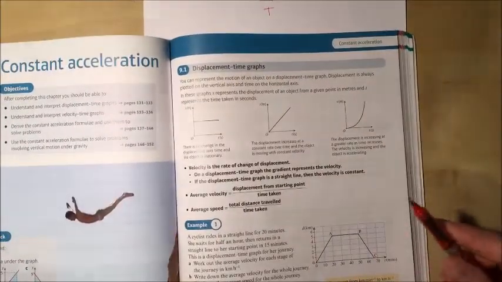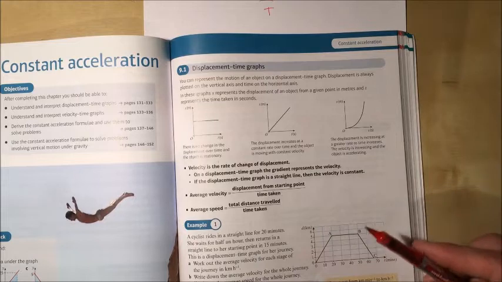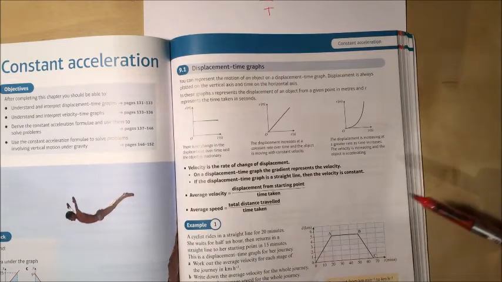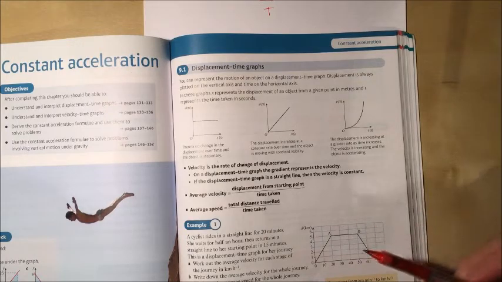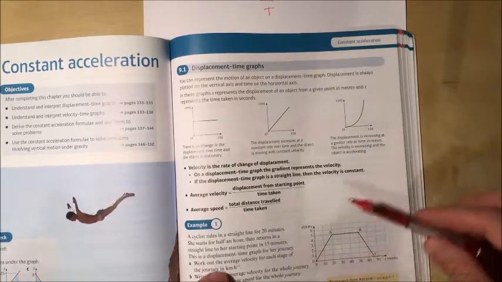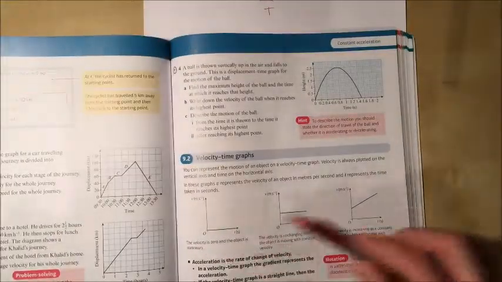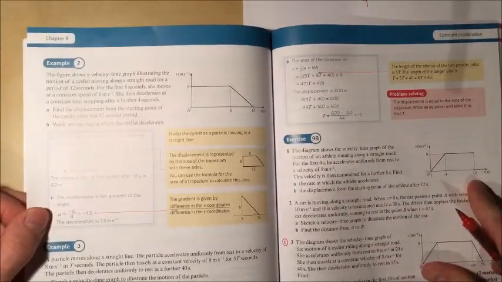Now, the second thing is that in a lot of ways, you could think of this chapter as 2 mini chapters. Neither of the parts is big enough to make a chapter on its own, so they put them together. And it makes sense because we're dealing with displacement time graphs and velocity time graphs. And on the velocity time graphs, we're going to have a lot of situations where we've either got a constant velocity or a constant acceleration.